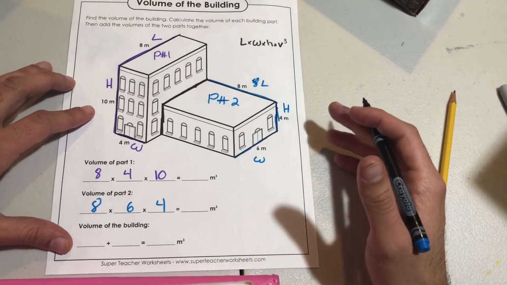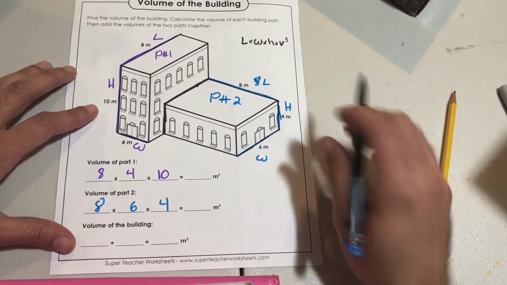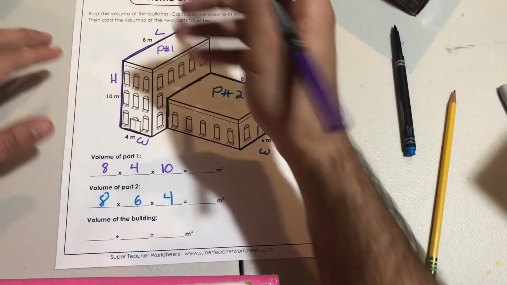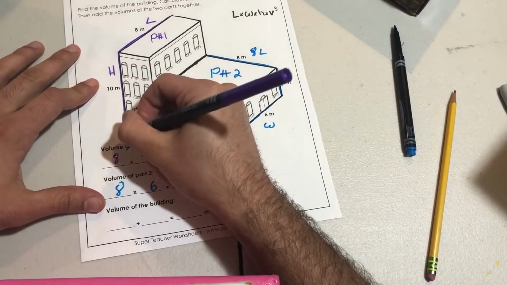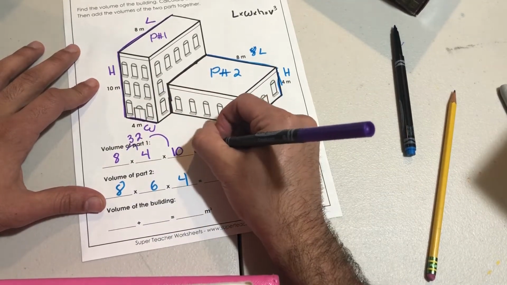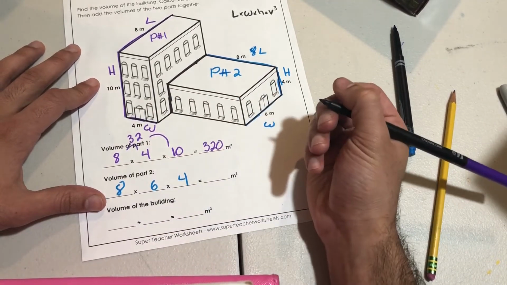Now what do we do next? We need to multiply. So 8 times, let me do it with the same marker. 8 times 4 is 32. And 32 times 10 is 320.